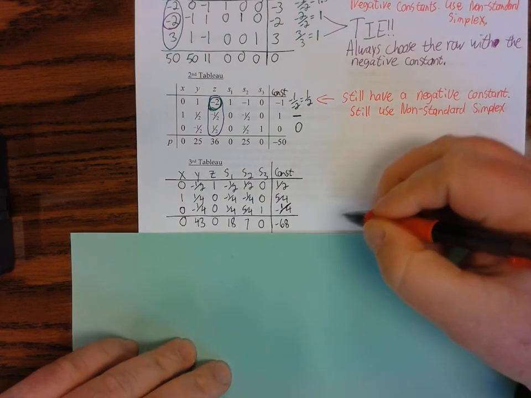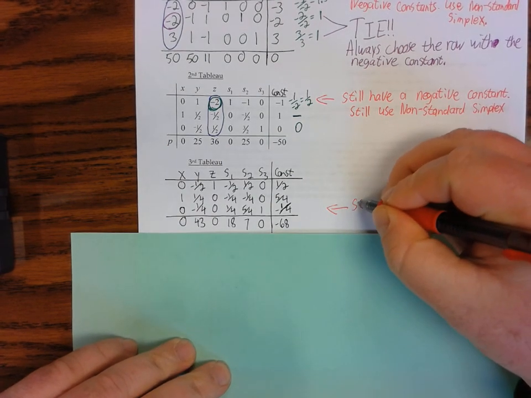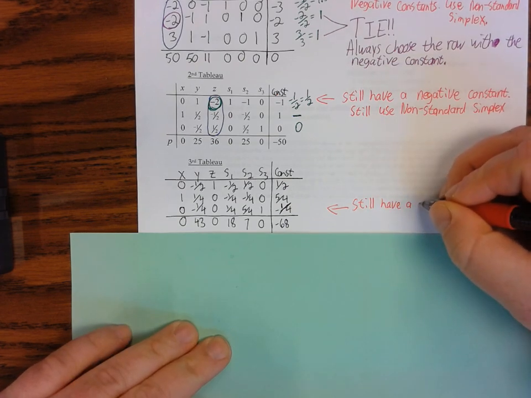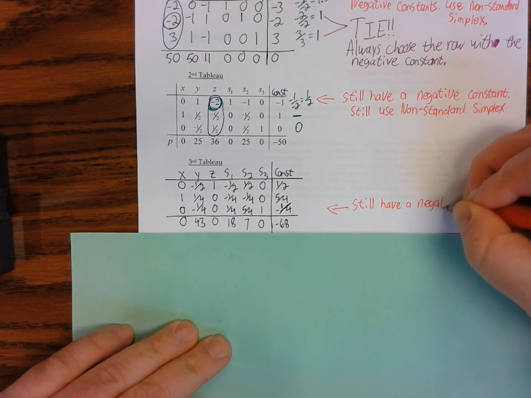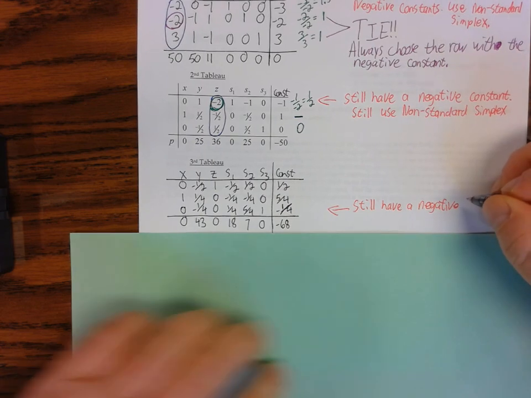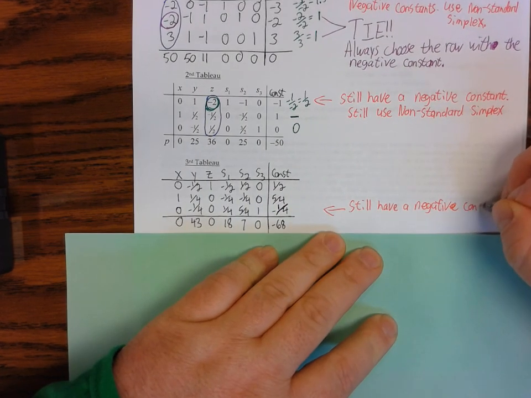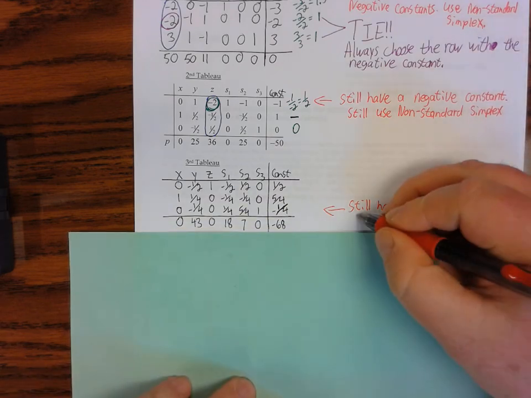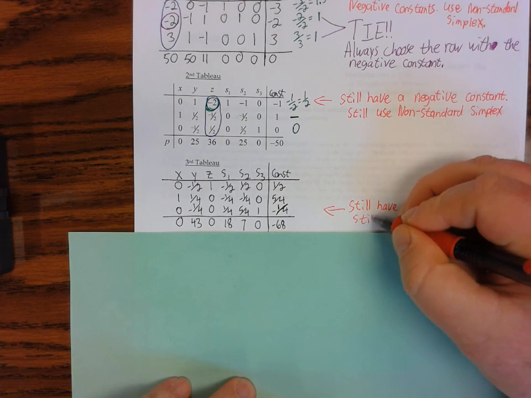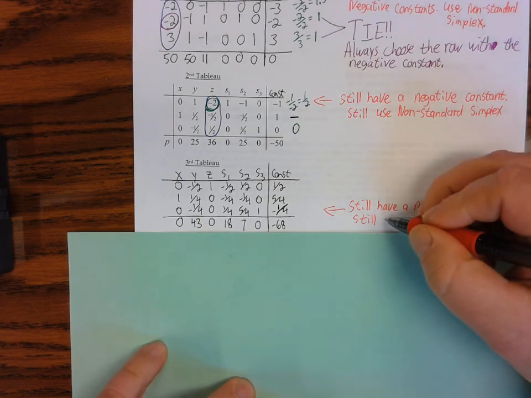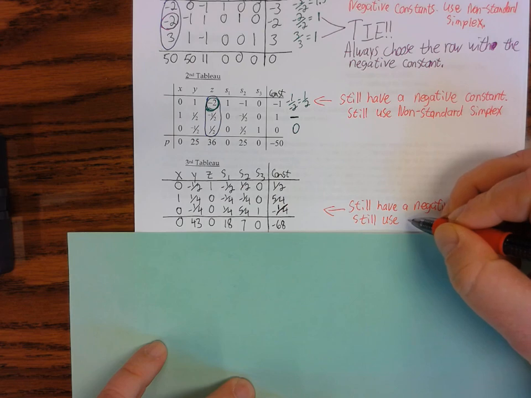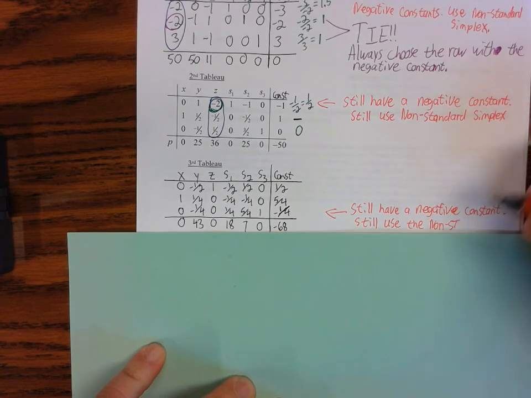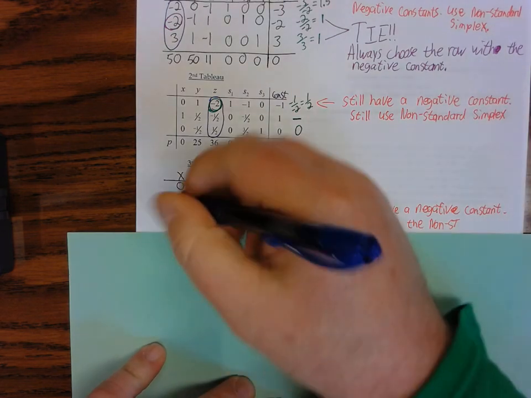And we still have a negative constant. So we still use the non-standard approach. So what's our pivot column going to be? Oh, there's only one negative number to the left of -1/4. So that'll be our pivot column. Column Y.